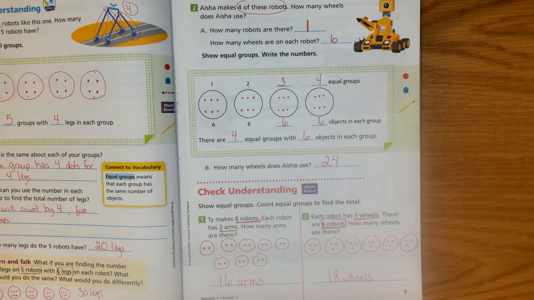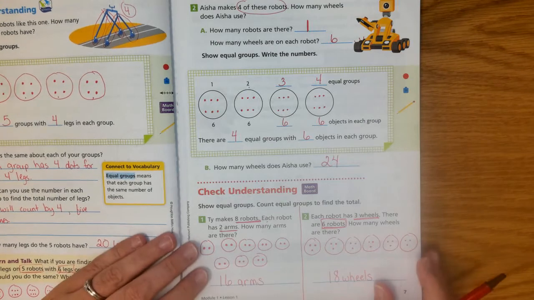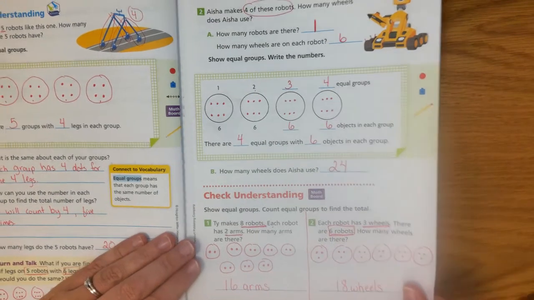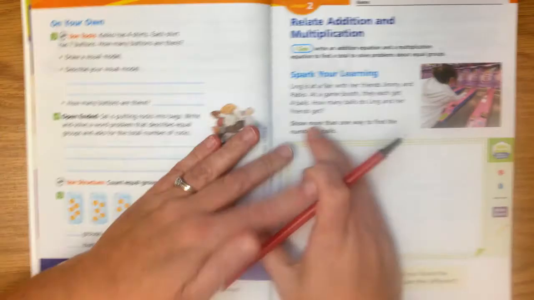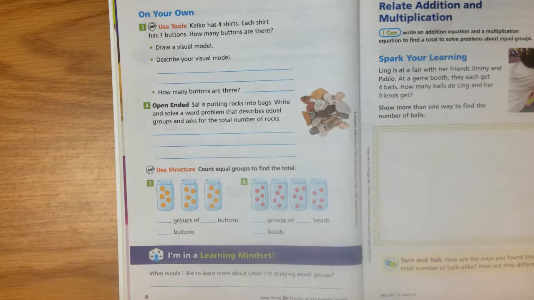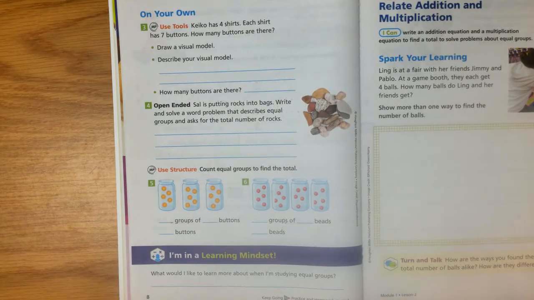I don't know if you've ever heard of a tractor trailer called an 18-wheeler before, but an 18-wheeler tractor trailer would have 18 wheels. All right, our last page that we're going to do today is page number 8.